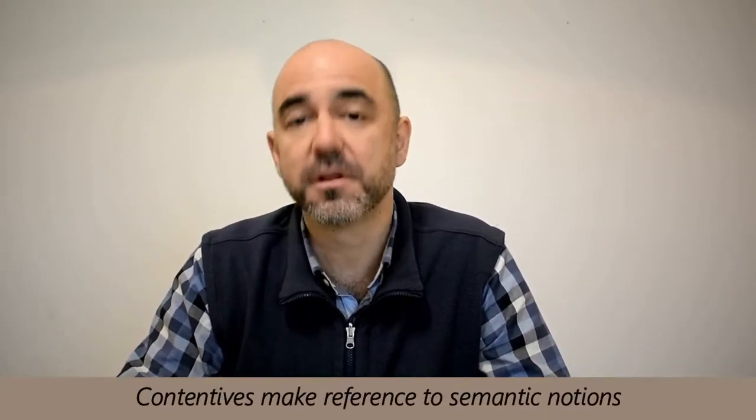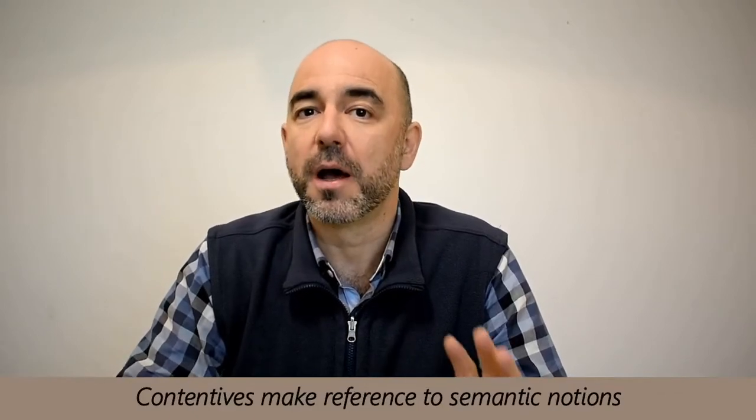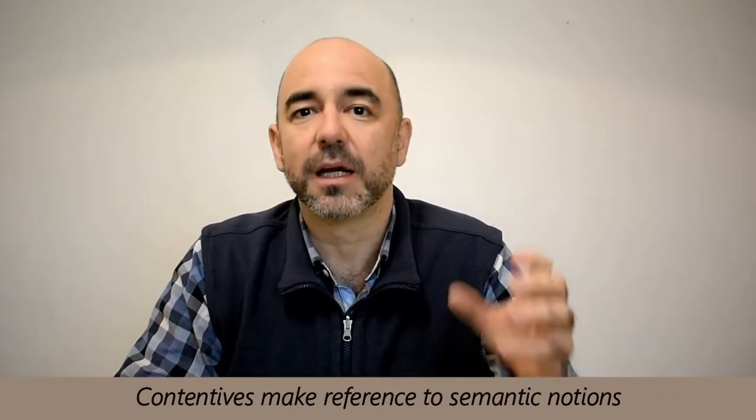More importantly, we will state the relevance of saying this is a content word, this is a function word, or this is a contentive and this is a functor. Why do we want to draw this distinction? The first thing that we will say about contentives is that content words or contentives make reference to semantic notions. By semantic notions, we mean the following.